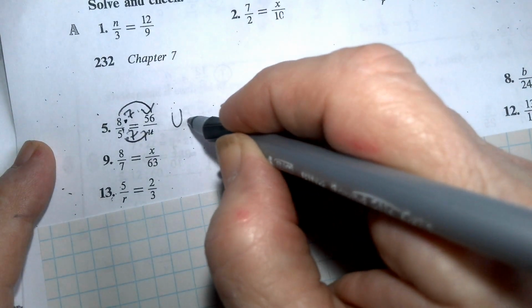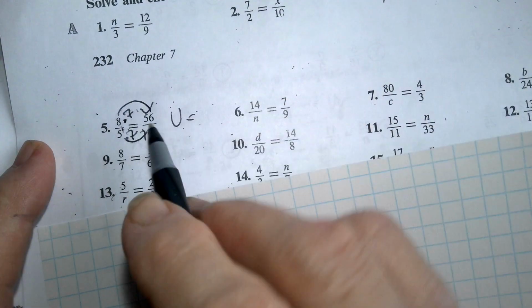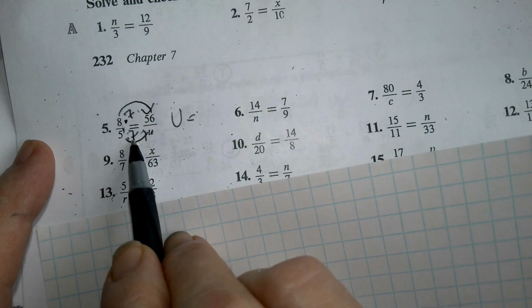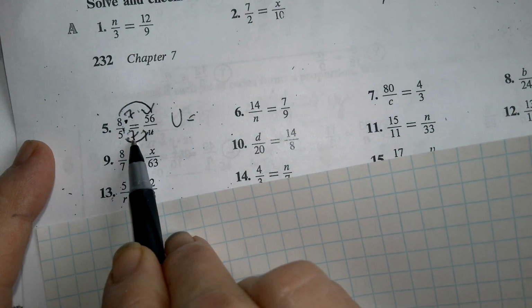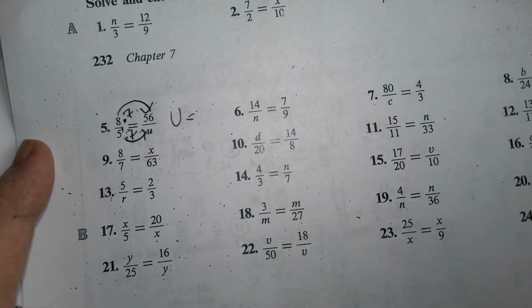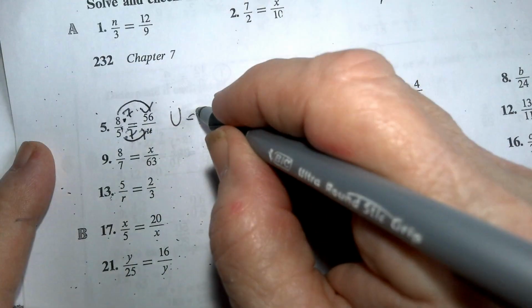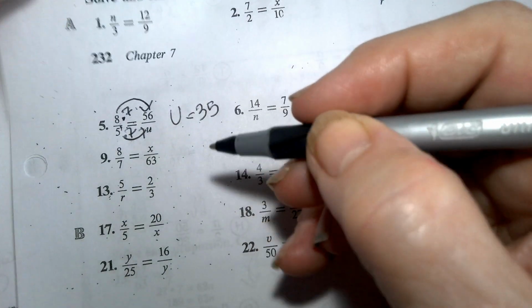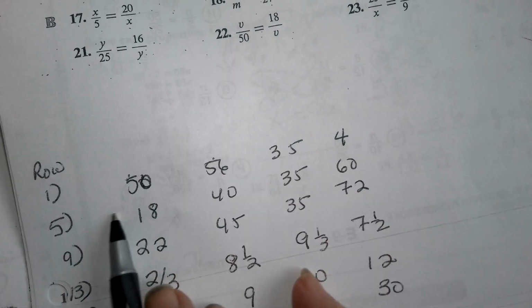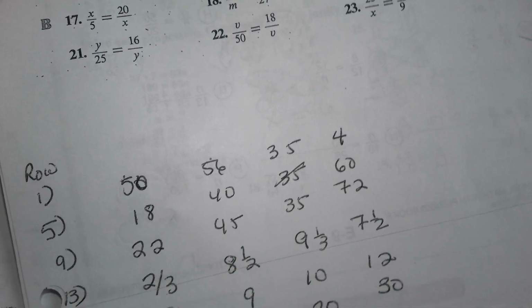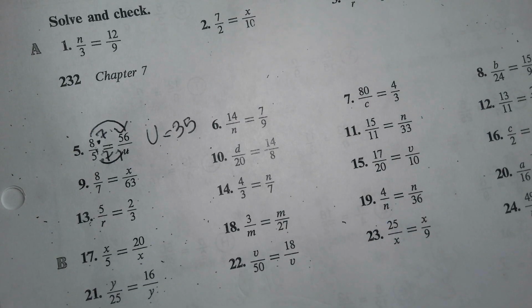So the U is equal to what? What number? 5 times 7 is 35. And, oh, I've got an answer bank down there. In fact, I guess I'm skipping all of row 1. So again, we're doing that second row. Let me look at the time.